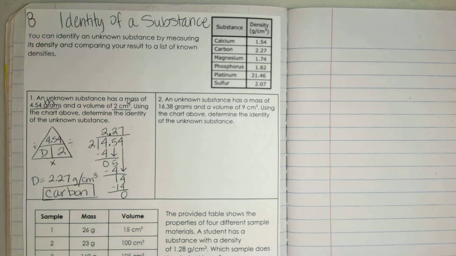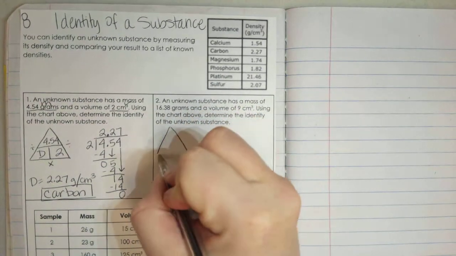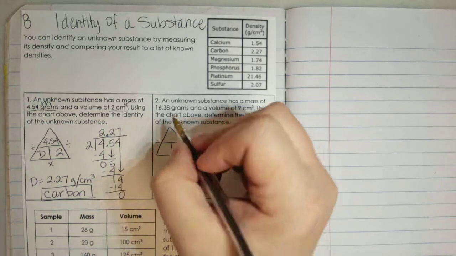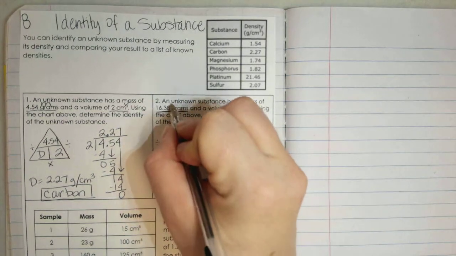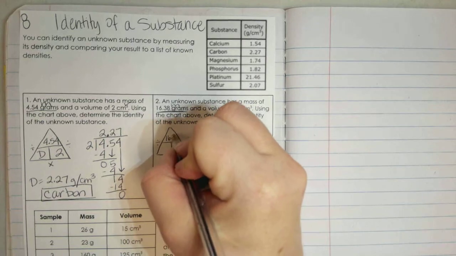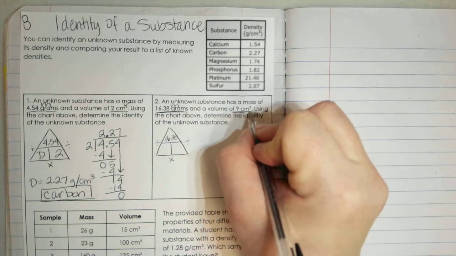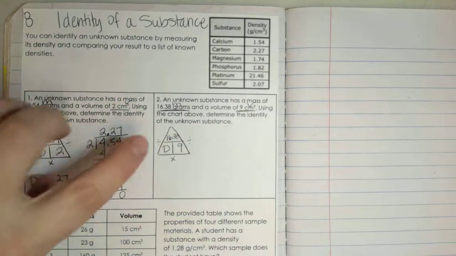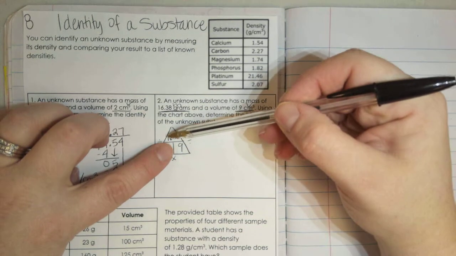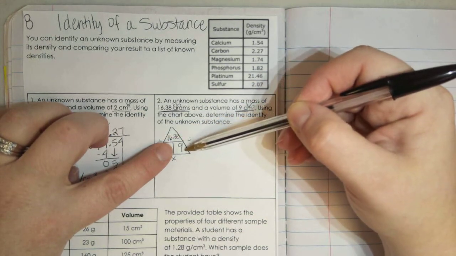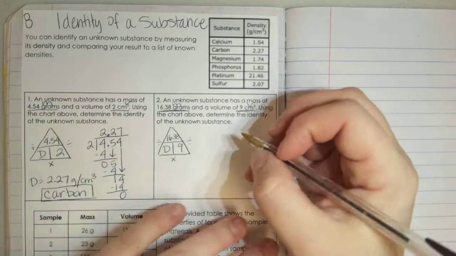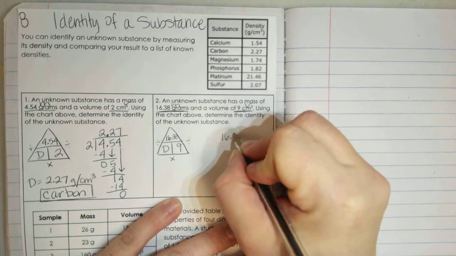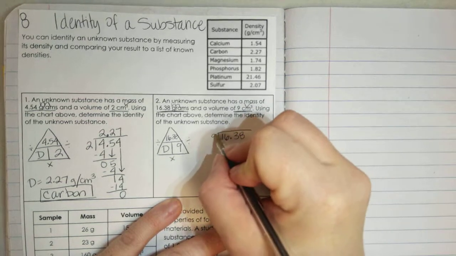We're going to do the same thing that we did over here, starting with our triangle. We divide on the side, multiply on the bottom. I know my mass, it told me right here, 16.38. My volume is 9 centimeters cubed. So I'm still looking for density. If I follow this equation, 16.38 divided by 9. So I'm going to set that up over here, top in, bottom out. 16.38 divided by 9.